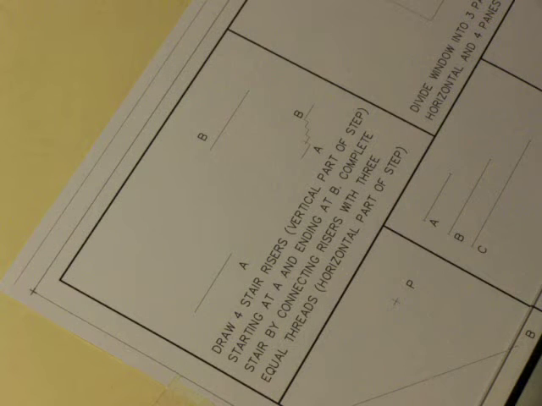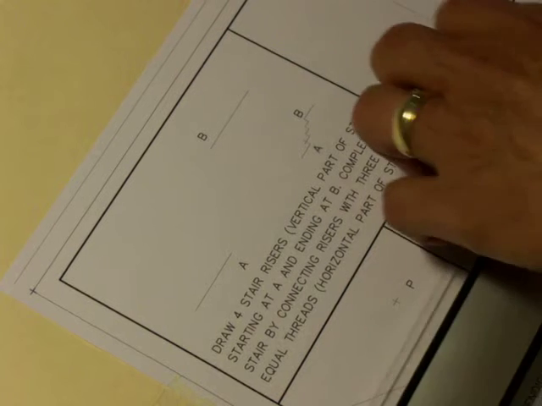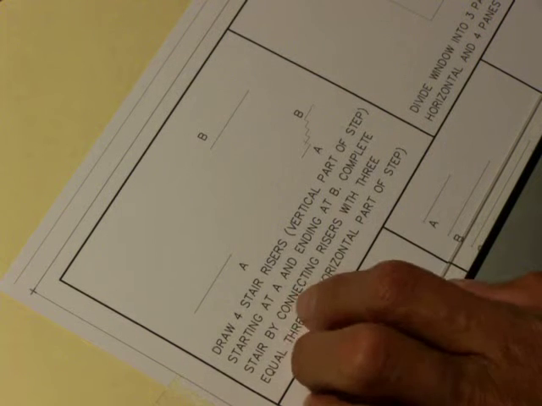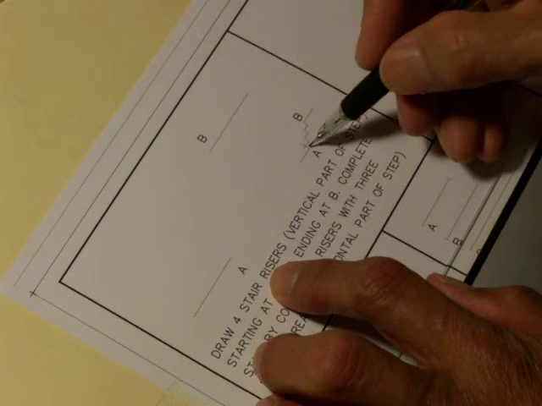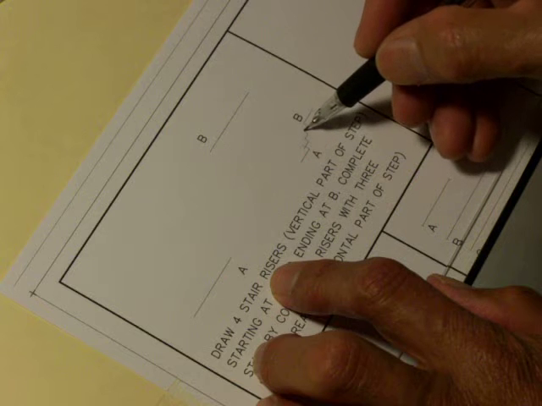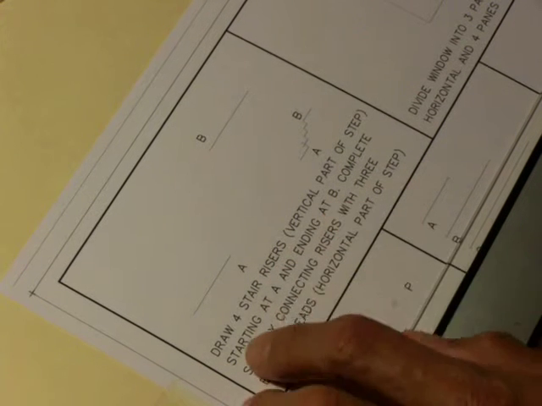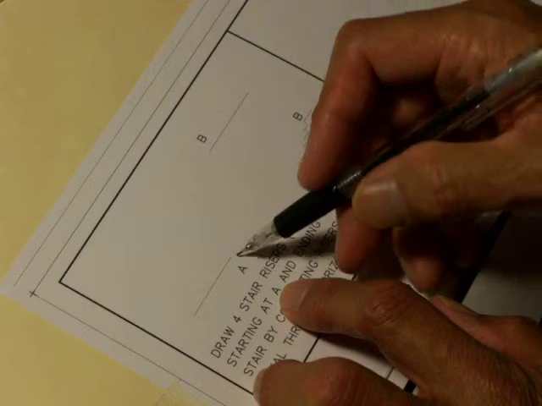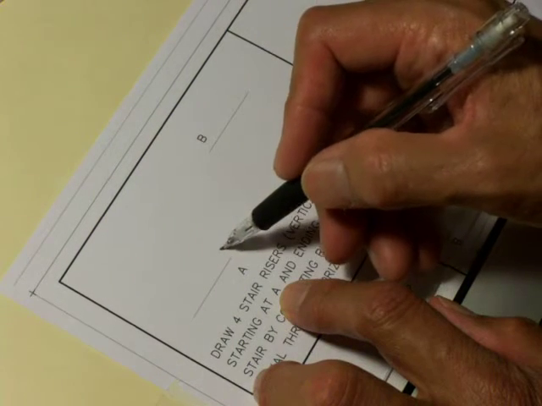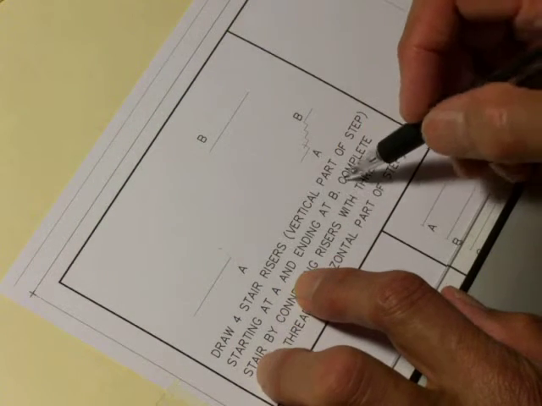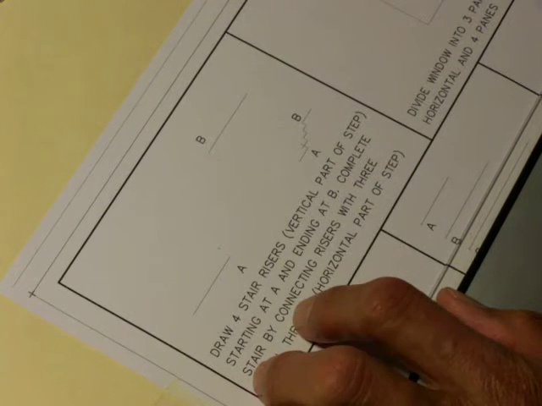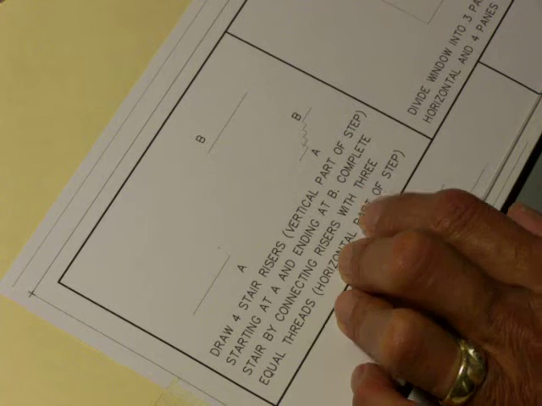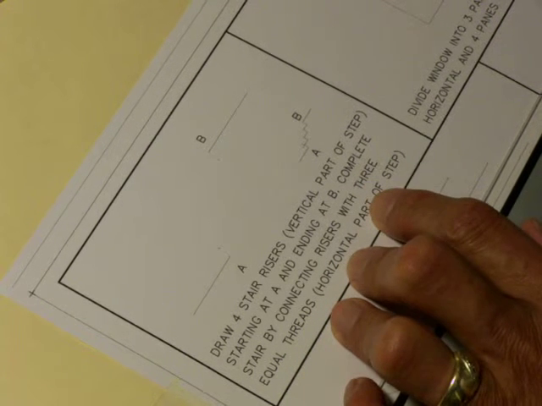Dividing distances into an equal number of segments is useful in situations such as this problem, where it says to draw 4 stair risers. Risers are the vertical portion of the stair. Okay, vertical part of the step, starting at point A, so that means at point A I would have a step up. And ending at point B, so right before point B I would also have a step up. Complete stairs by connecting risers with 3 equal treads, horizontal parts of the stairs.